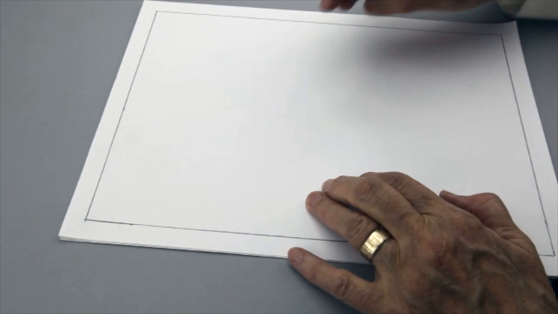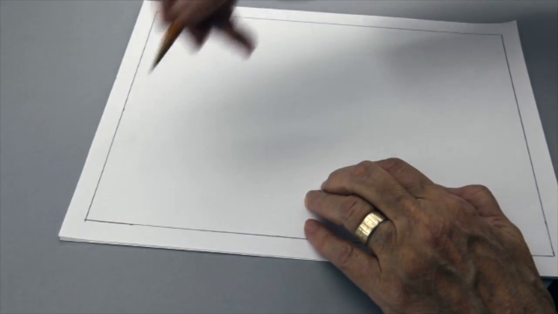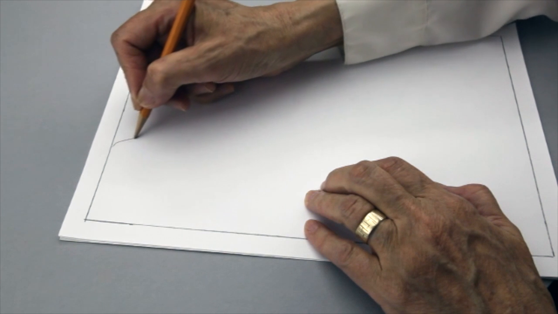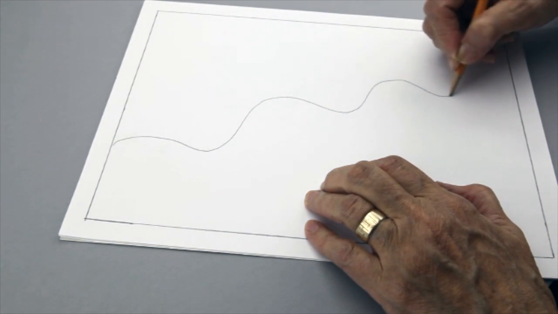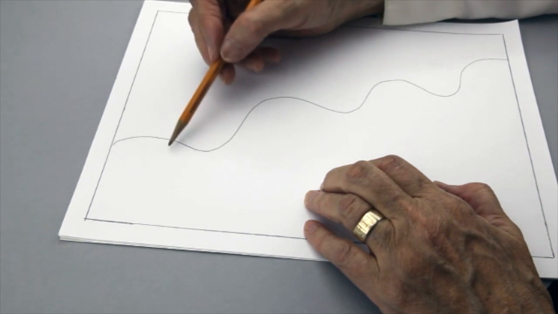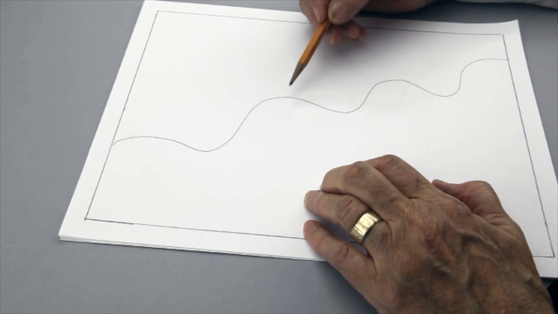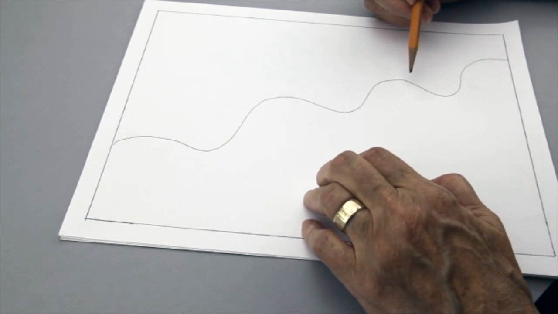So the next step in getting your Bridget Riley drawing is to draw a line and just draw a scribble, and I'm just drawing very gradual S-curves. Now, you can make these S-curves really deep if you want to, or you can have them kind of gradual. It really depends on you.